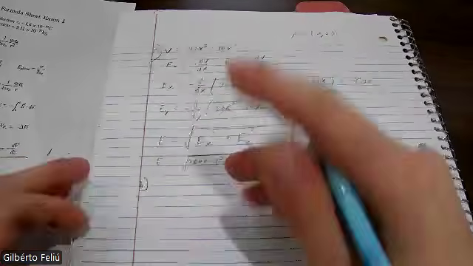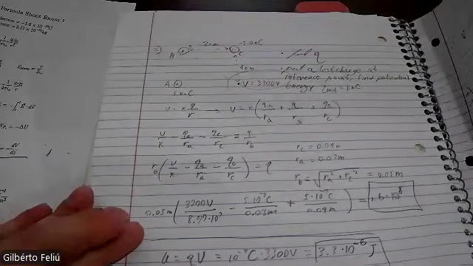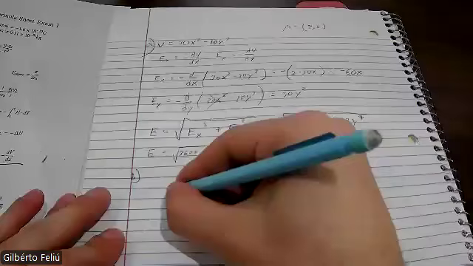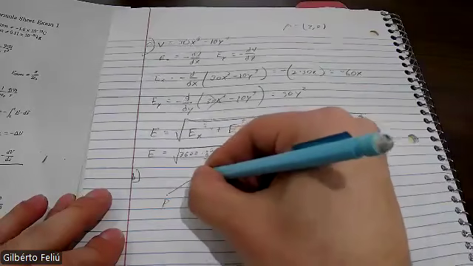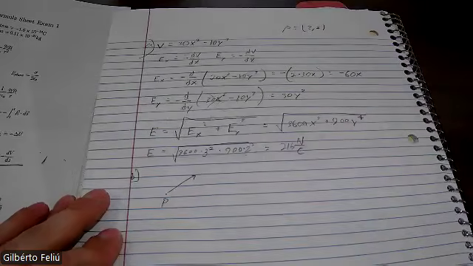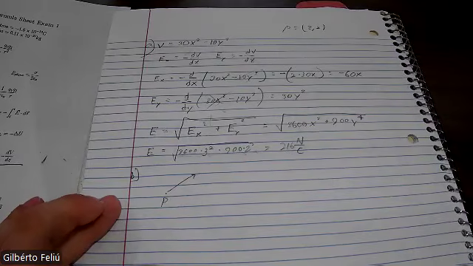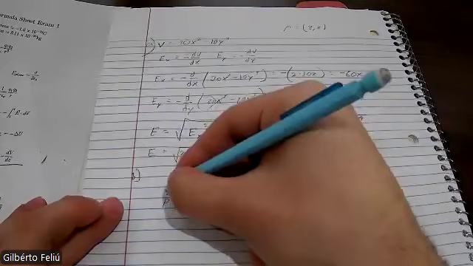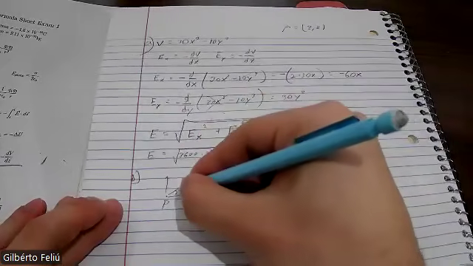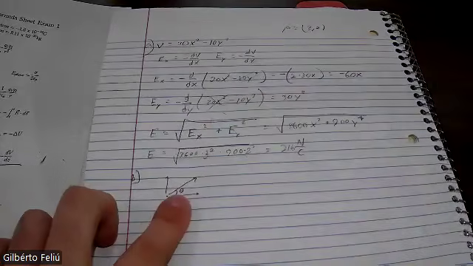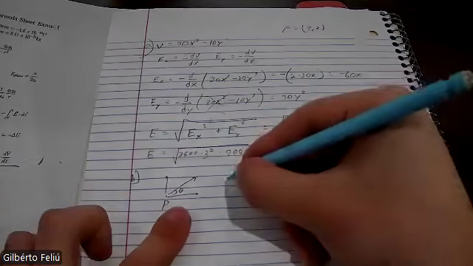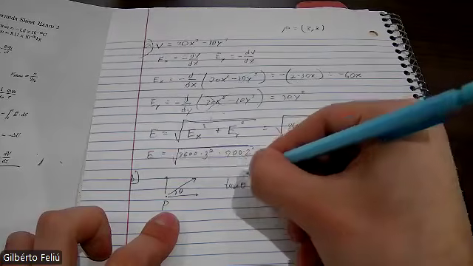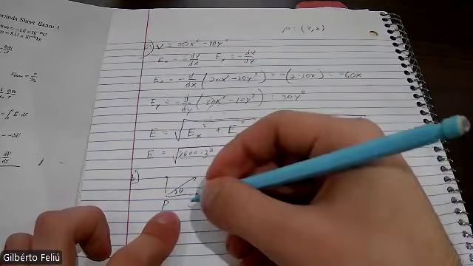B. Direction of electric field at that position. Well, like I said, there's this point P. There's a vector situated at that point. So the vector has its components. And if you want to find that angle, you have to take into account the fact that the tangent of that angle is just the opposite over the adjacent.